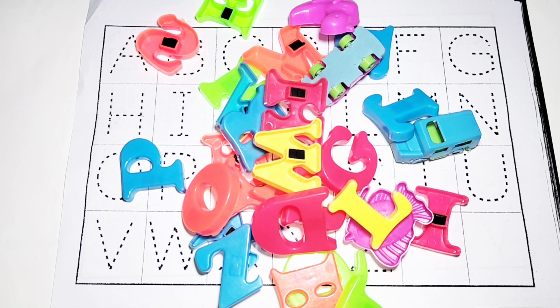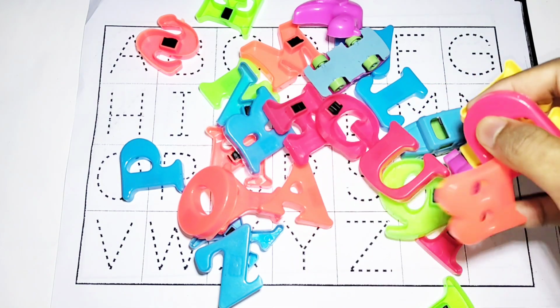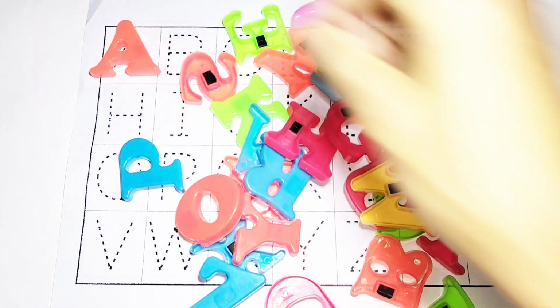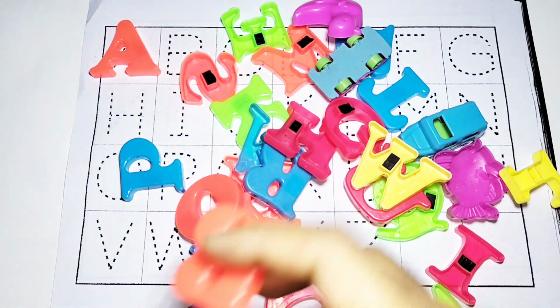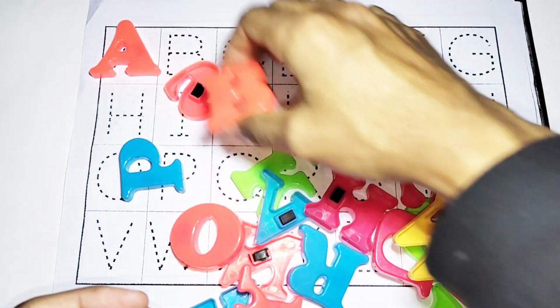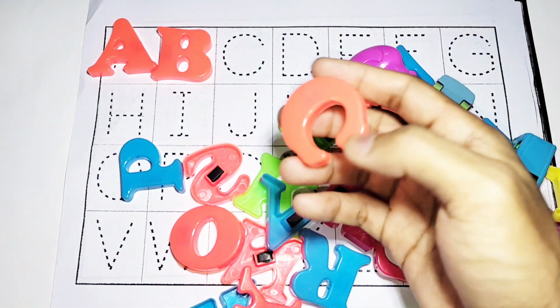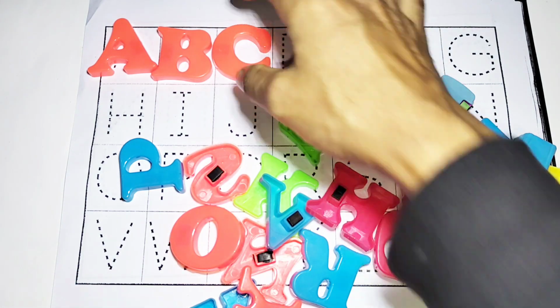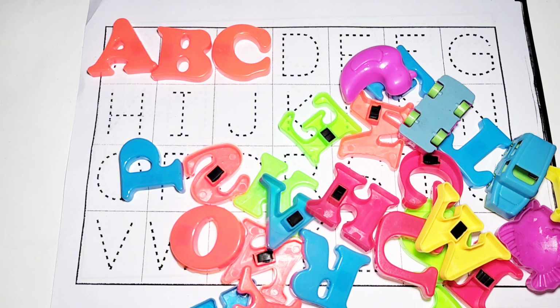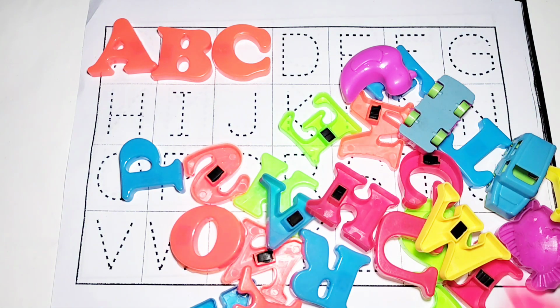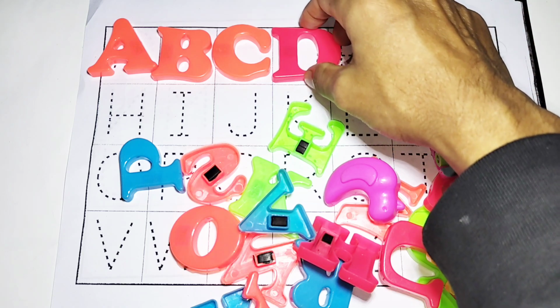Today we're finding capital letter alphabets. First we're finding A. A for apple. The next one is B. B for ball, B for bat. Kids, the next one is C. C for cat. And the next one is D. Now we're finding D. D for dog and D for doll.